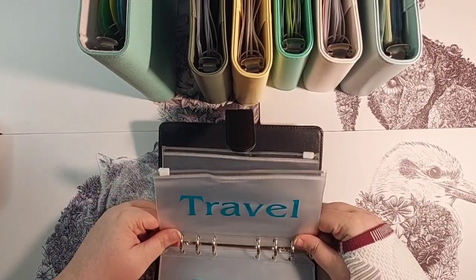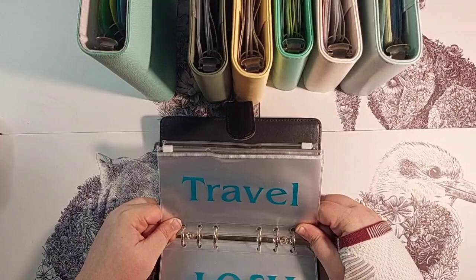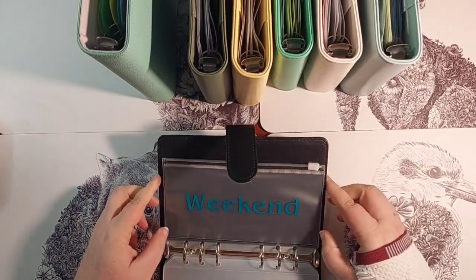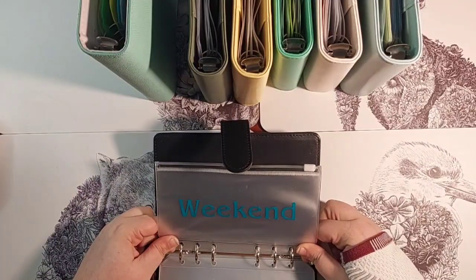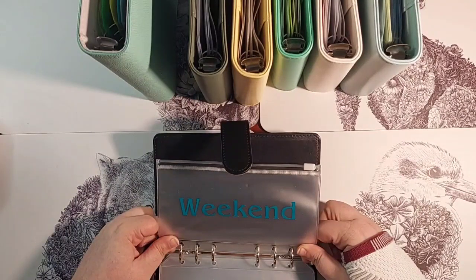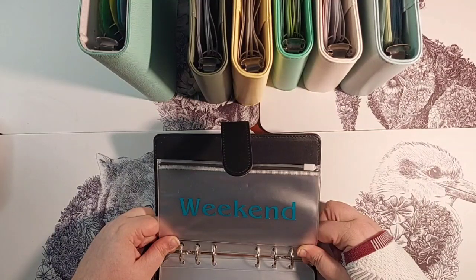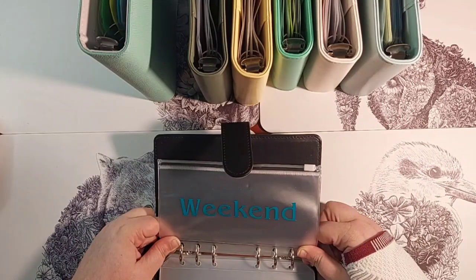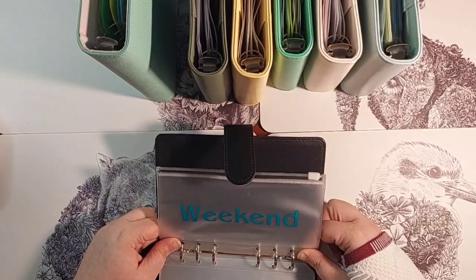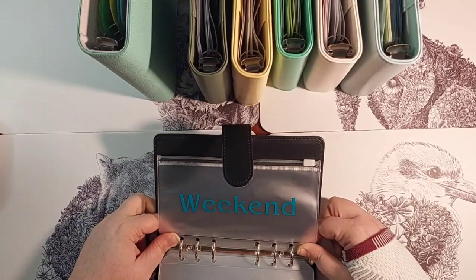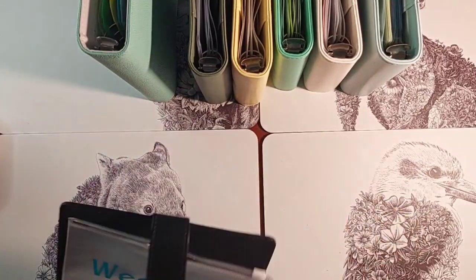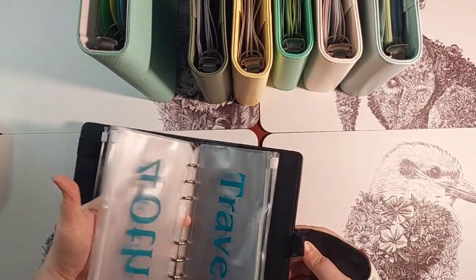Traveling, so travel. I want to enjoy travel. And then weekend. So weekends, just like having fun on the weekends, just putting some money aside if I want to go down to Sydney, or go out, or even fly down to Melbourne or to Brisbane or something like that. I just want to have some money put aside if I want to have a weekend away. So that's the me binder.